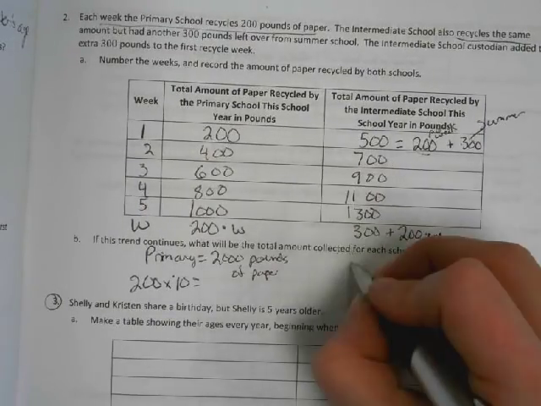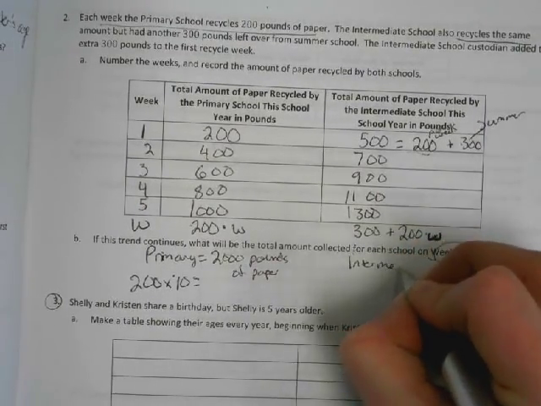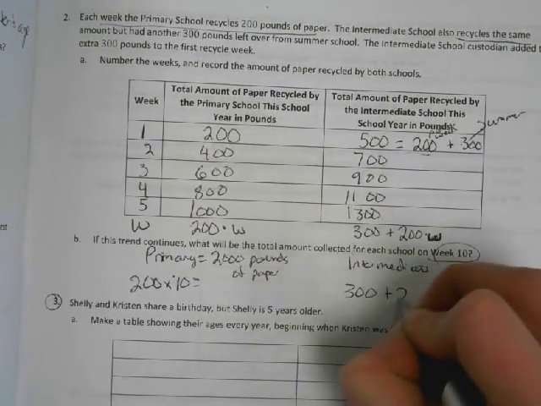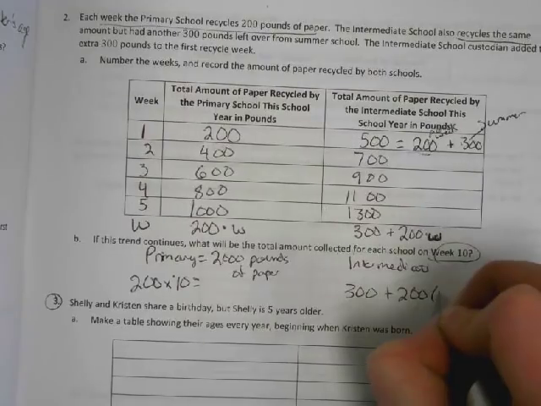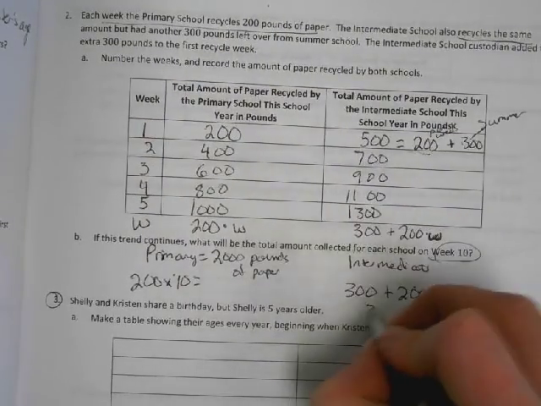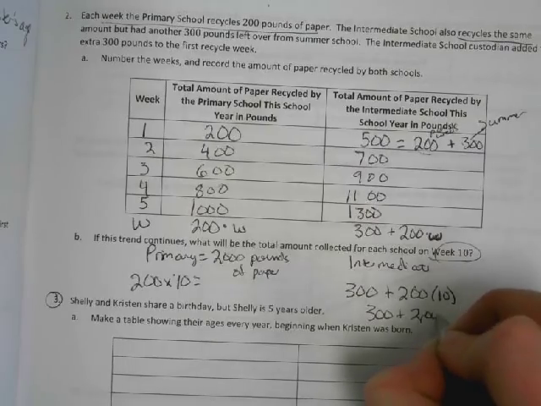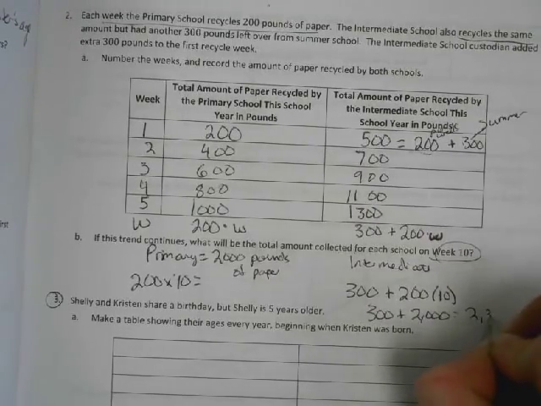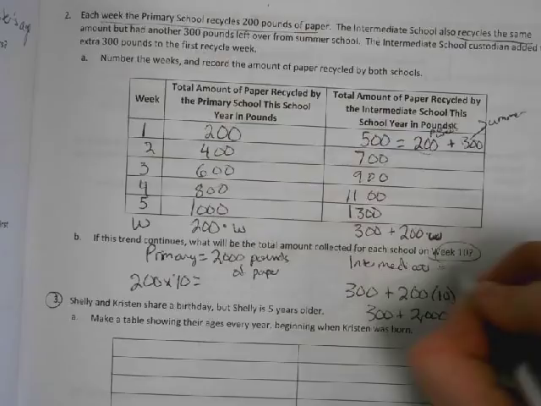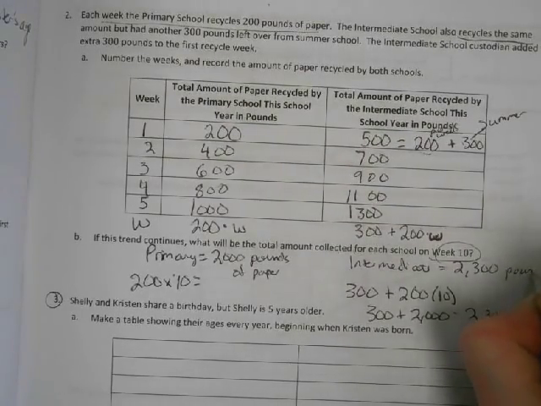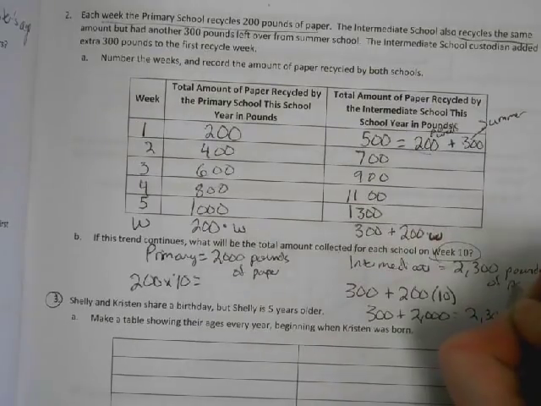And then for the intermediate, you have a 300 plus 200 times 10, which is 300 plus 2,000, which is 2,300. So they had 2,300 pounds of paper recycled.